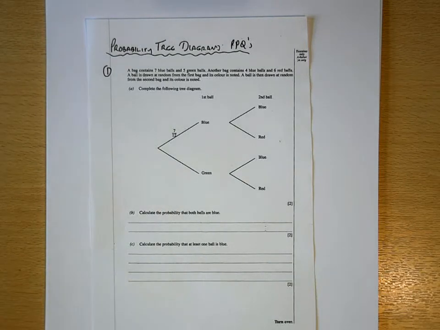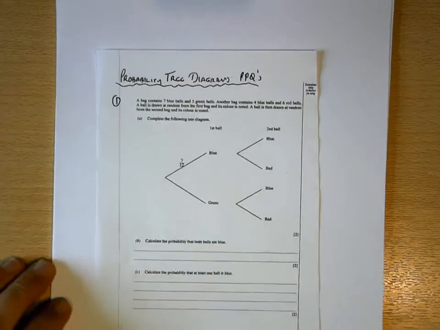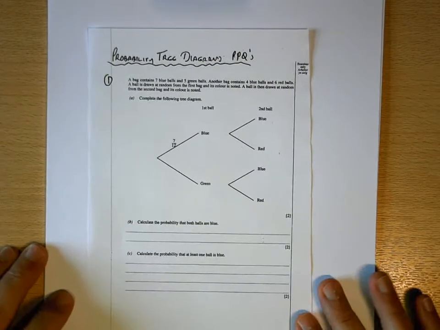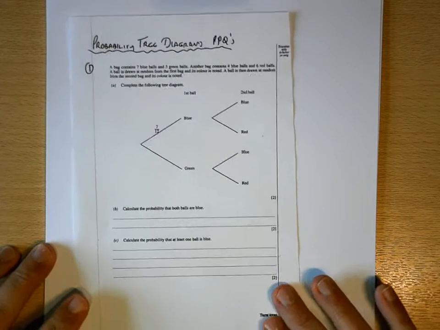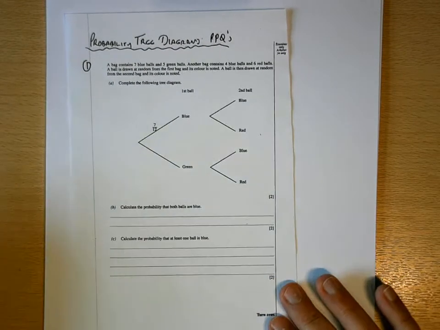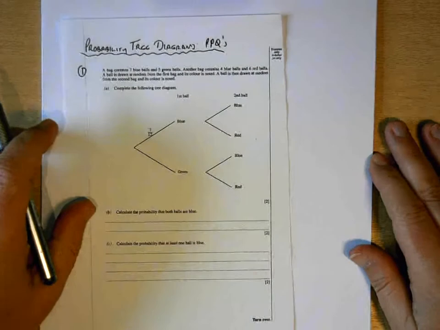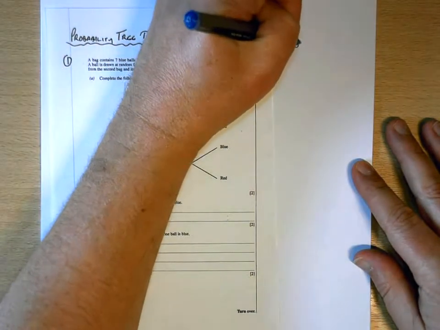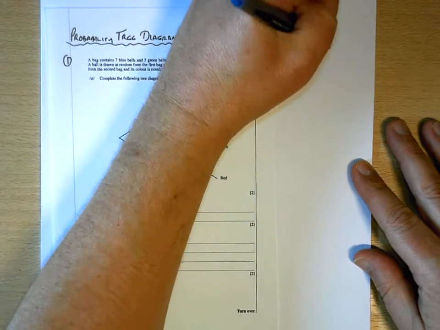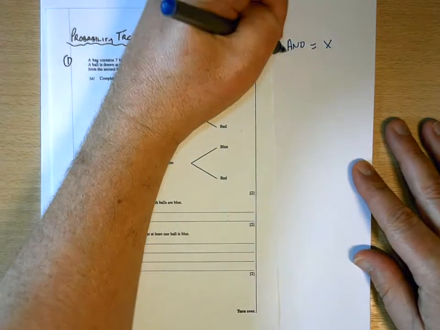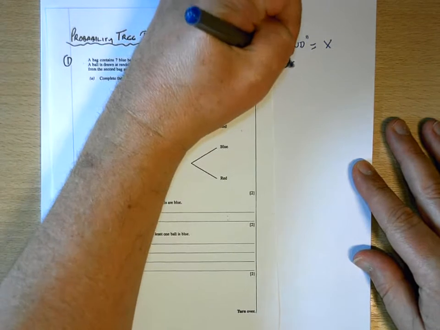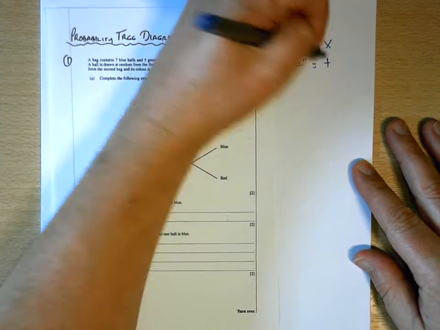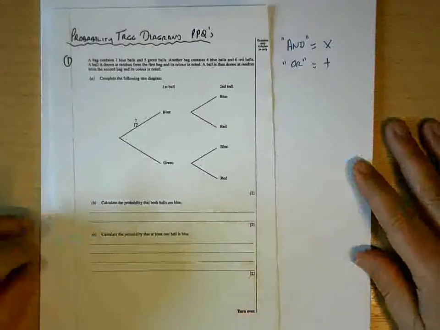Okay, when you're dealing with probabilities, key words to bear in mind are the word "or" and the word "and". If you are using the word "and", then that means that you're going to be multiplying probabilities. Okay, so "and" means multiply. And if you're using the word "or", then that means you're going to be adding probabilities together.